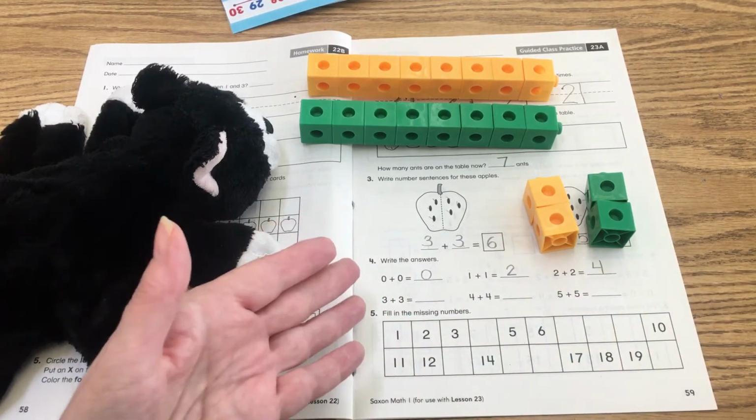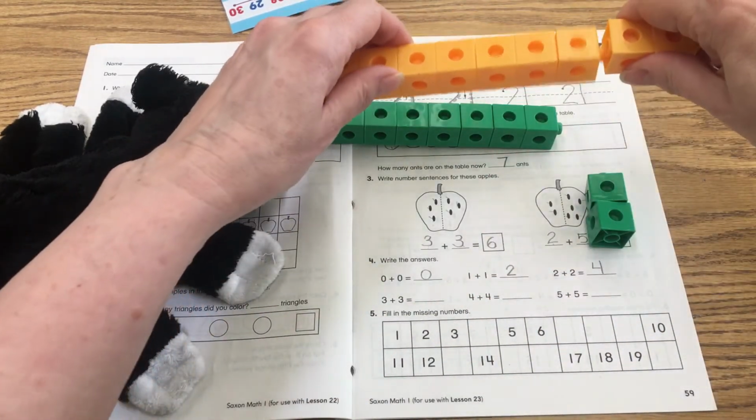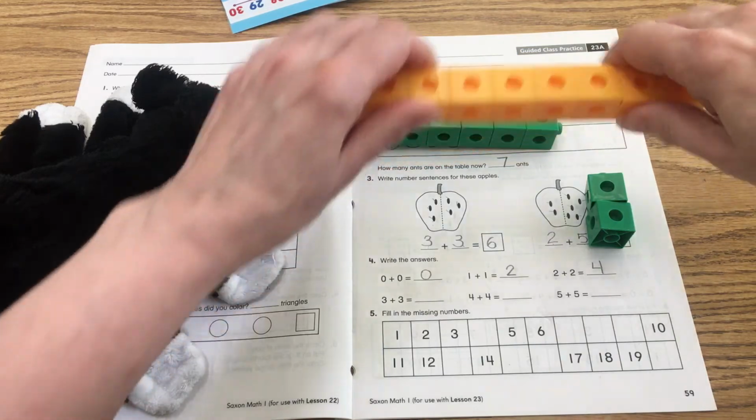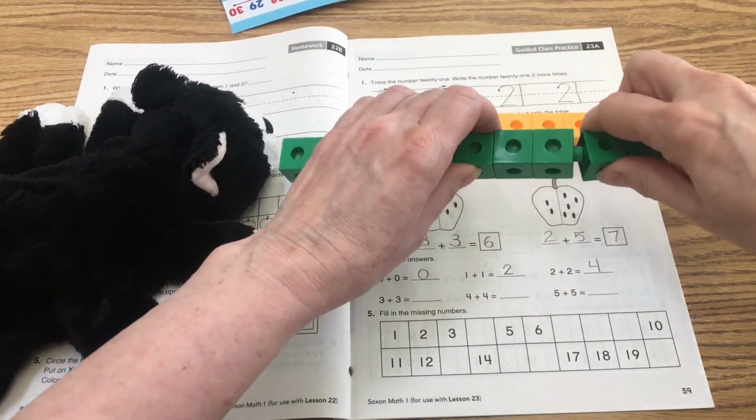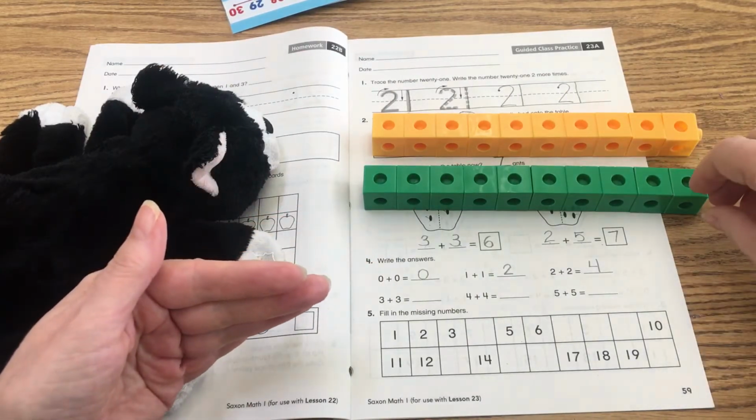So if you want to pause the video and go ahead and solve the rest of them by yourself using your linking cubes, feel free to do that. Otherwise, you can keep the video on and join me. And then if you've solved them, come back and check your answers, okay?